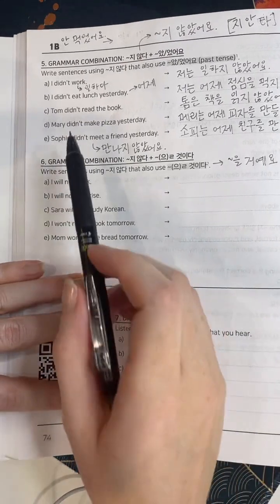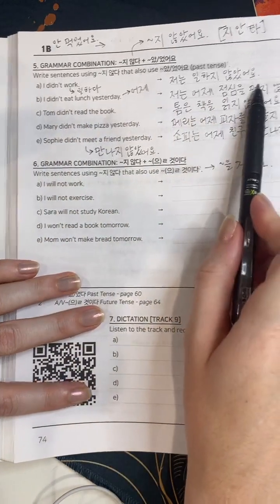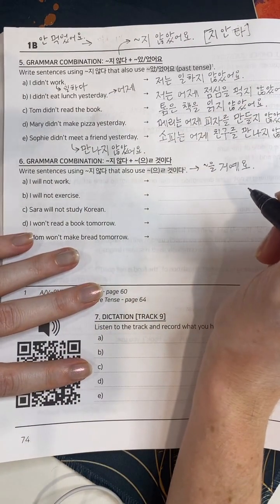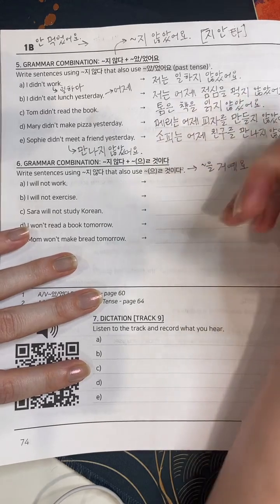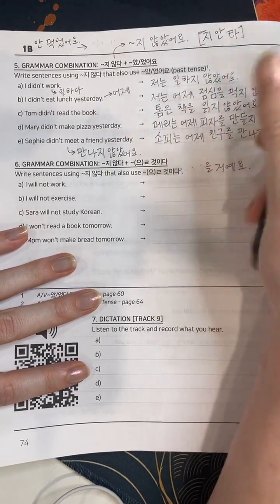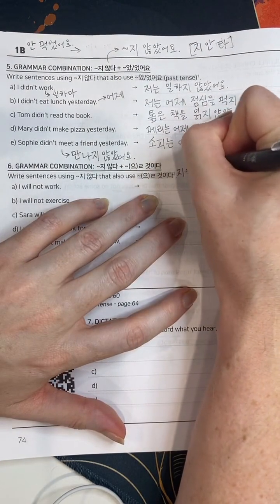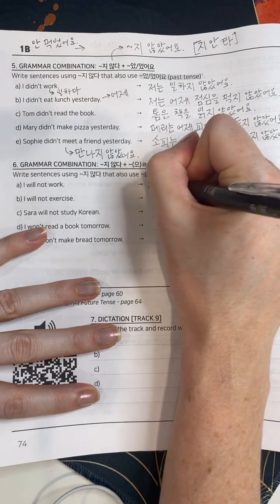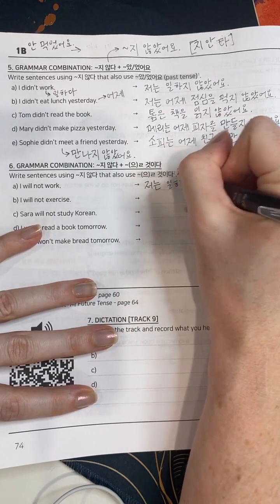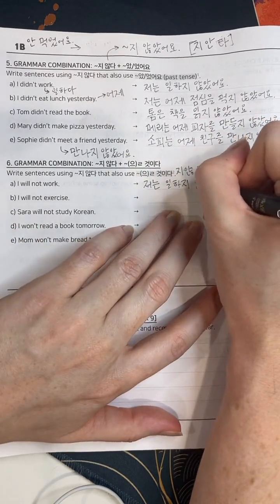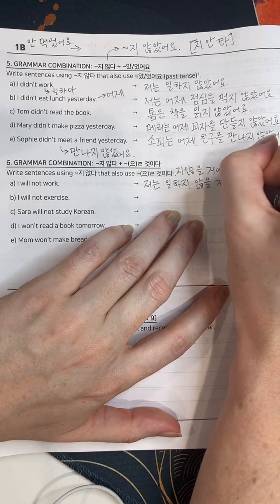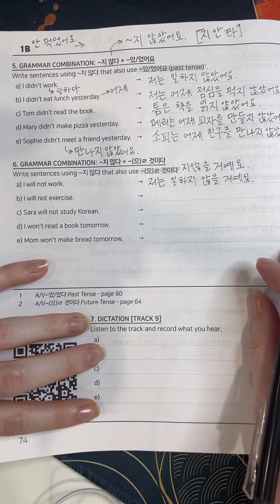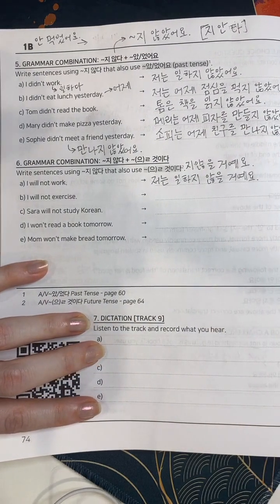Okay. So I didn't work was 저는 일하지 않았어요. What about I will not work? I will not work. 지 않을 거예요. Beautiful, thank you. Yes, perfect. It is 지 않을 거예요. 저는 일하지 않을 거예요. I will not work.